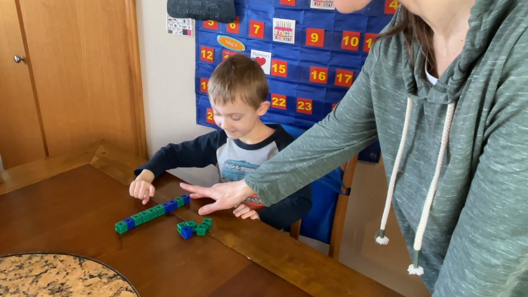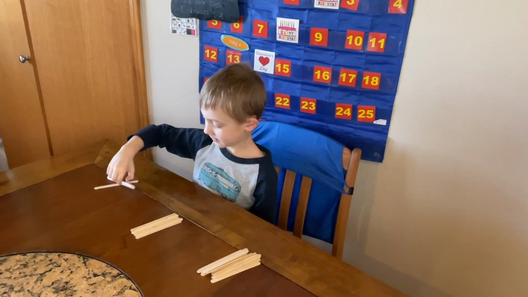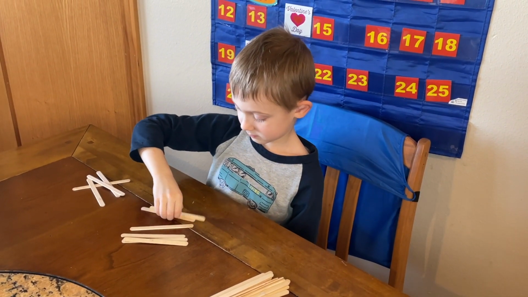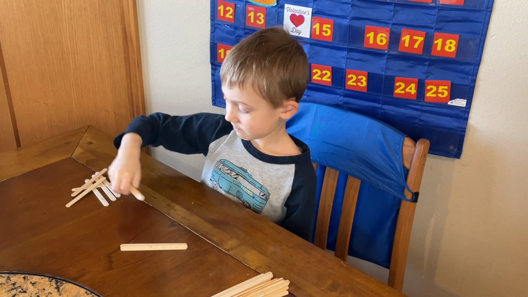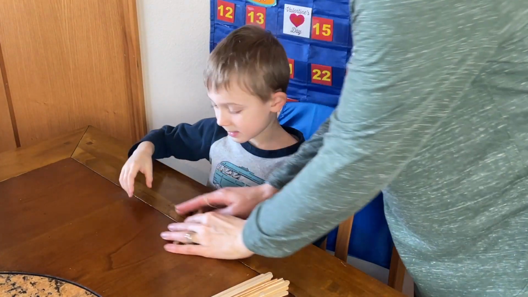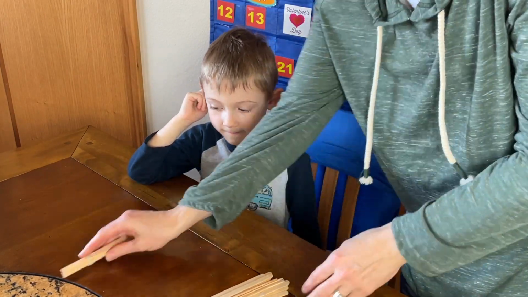And also this is a great time to use those popsicle sticks too, where they can physically bundle those up and see how it is a bundle of 10. So it is 110, and really having them get a lot of practice with that so they can understand that concept will help with the more abstract numbers as they move forward.